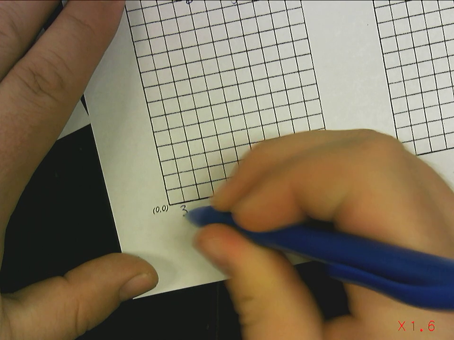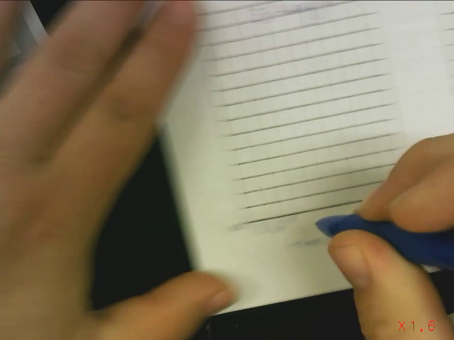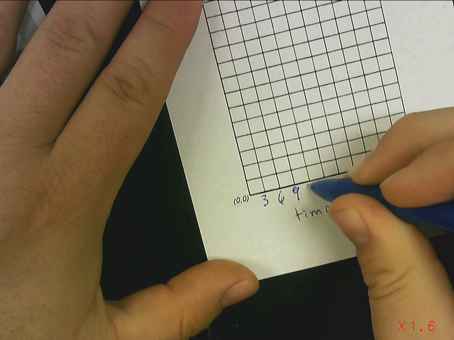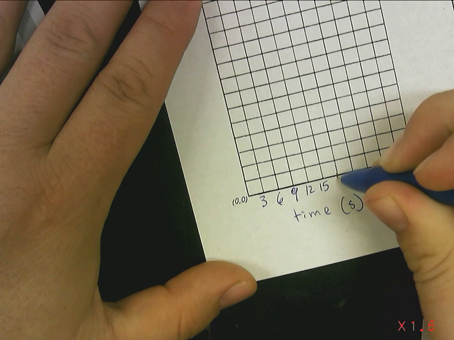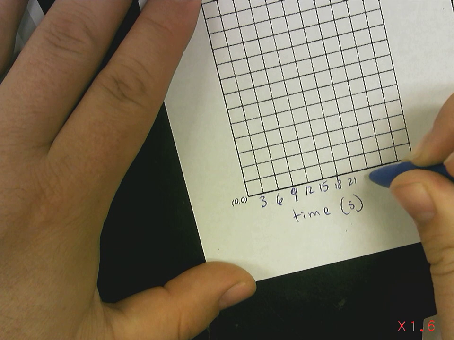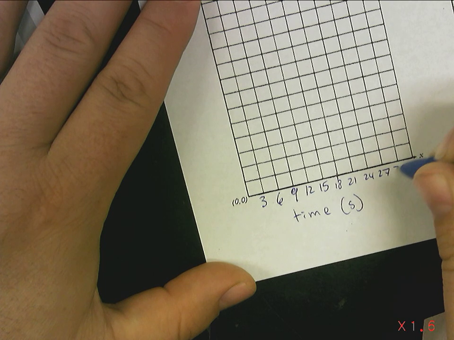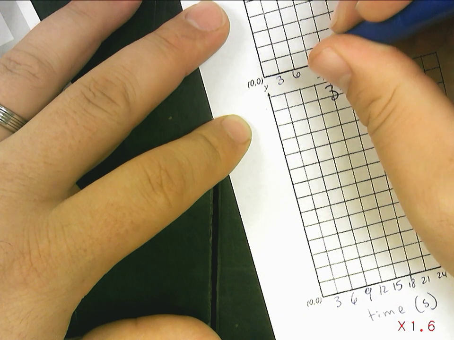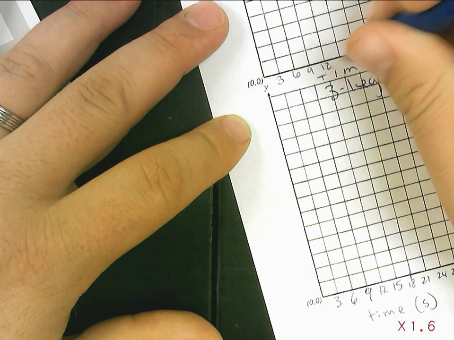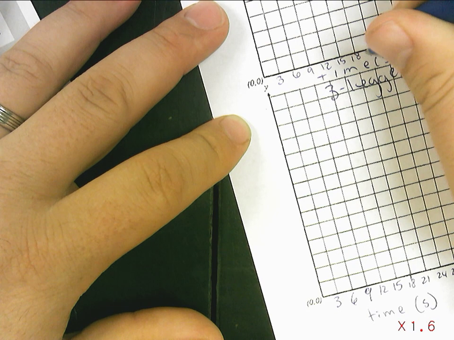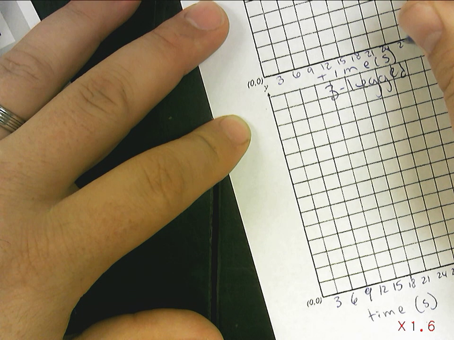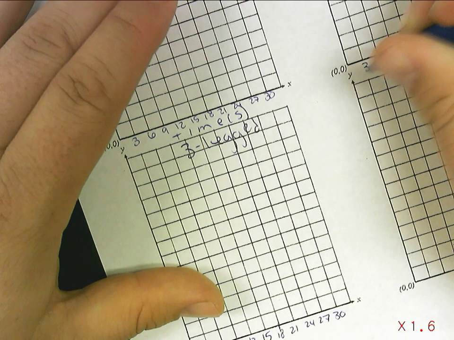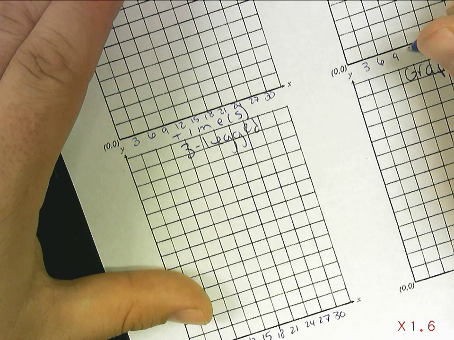So here we have 3, 6, 9, 12, 15. This line here is 18, 21, 24, 27, 30. Okay, so you might need to adjust that scale, but you're going to do it the same for each one of these. So 3, 6, 9, 12, 15, 18, 21, 24, 27, 30. And just keep doing that on every graph until they all have the same interval scale.